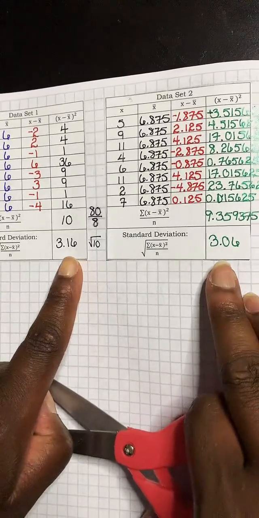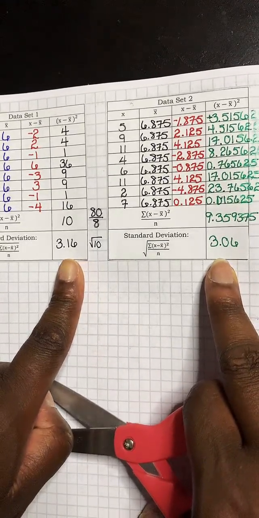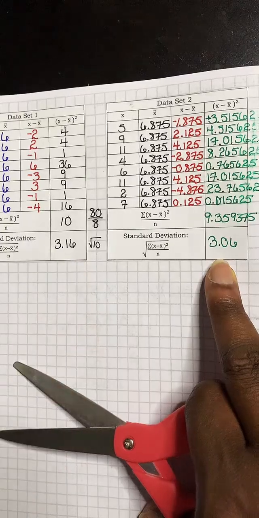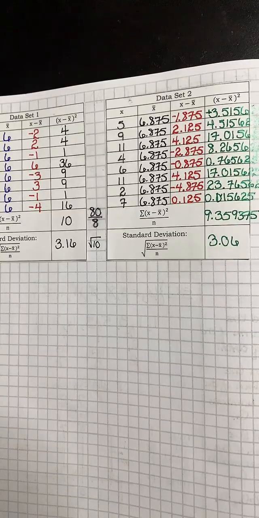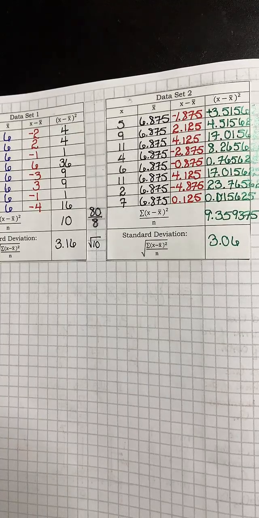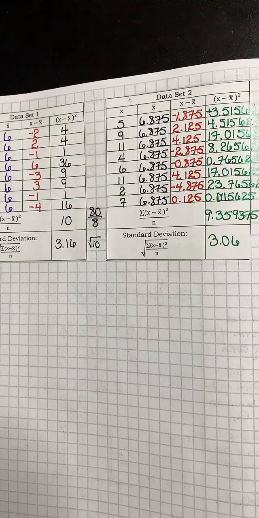Okay, take a look right here. Take a look at our two answers. Which one's bigger? Okay, which one's bigger?